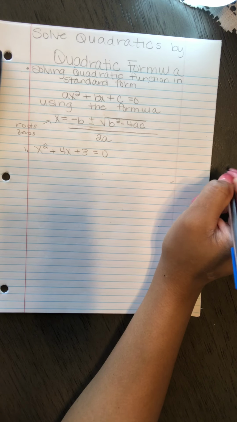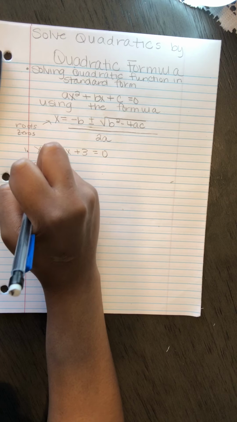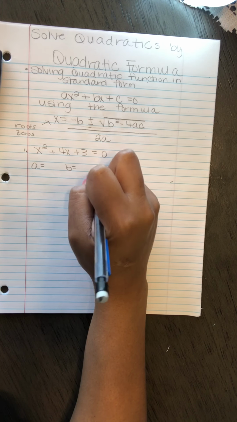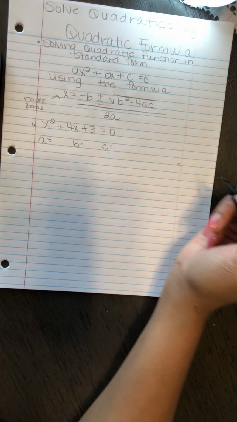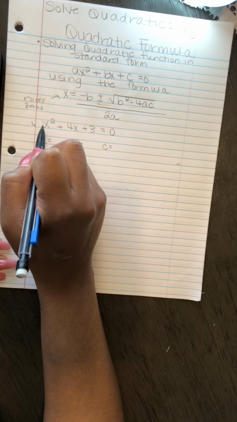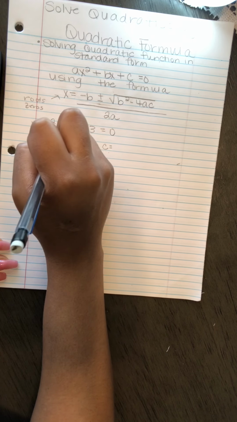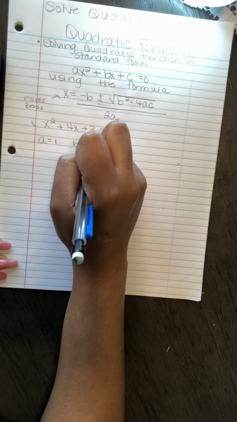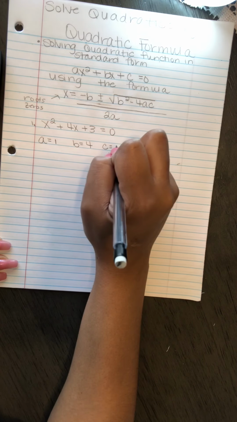So all I need to know is my a value, my b value, and my c value. Well, what is my a value? X squared. I don't have a number in front of the x, therefore my a is 1. My linear term, my b is 4, and my constant is 3.